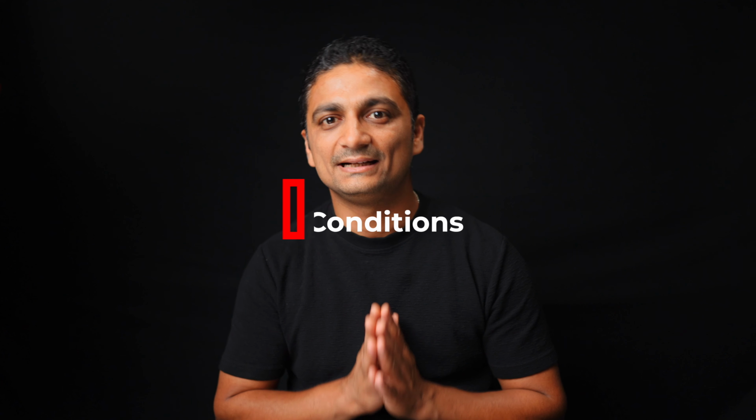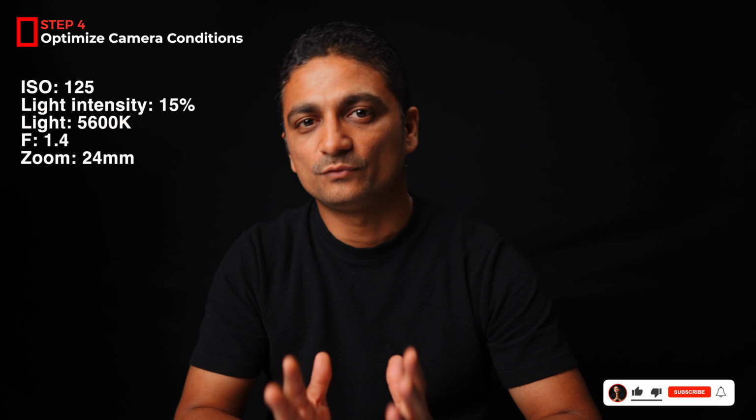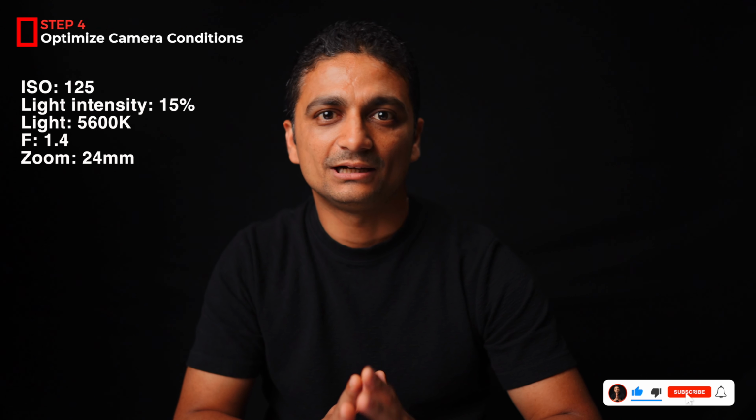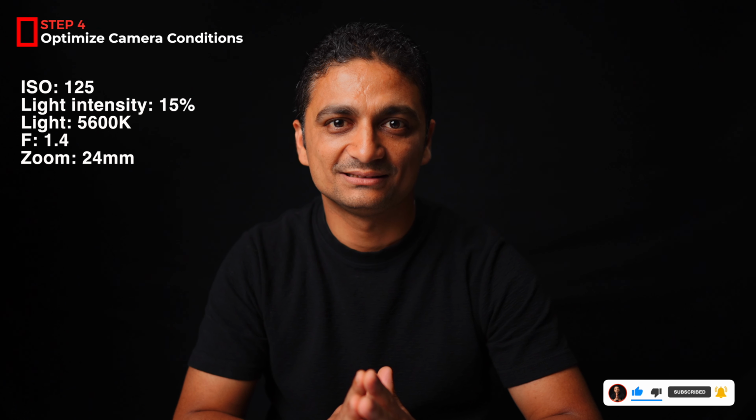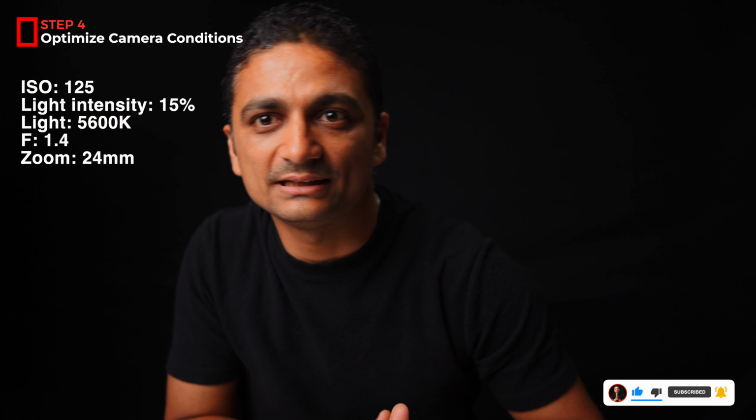Step number 4. Let's optimize the camera conditions. This video is being filmed at ISO 320 and all the other parameters are similar to the last video. This video is being filmed at ISO 125 and the light is similar to the previous. The light intensity is 15% and the light is 5600K and our focal length is f1.4 and our zoom is 25 mm lens. I think this looks pretty dark, therefore I think I need to switch to ISO 200.